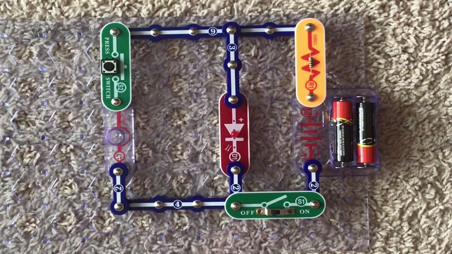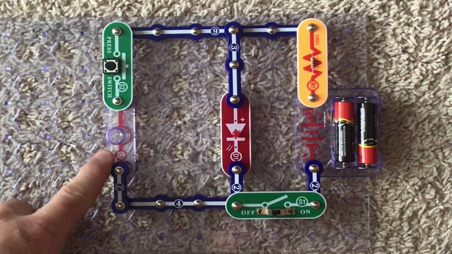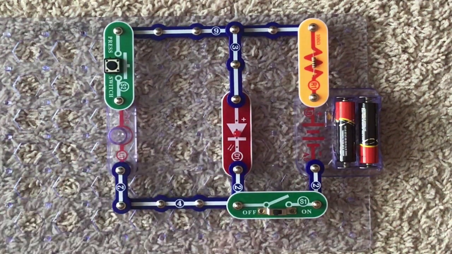Here we have a simple circuit, and what we're trying to accomplish here, if you can think about this, is we have an LED right here, and we're making a flashlight, okay? A lot of flashlights have a power button, and then they actually have a bulb that turns on.